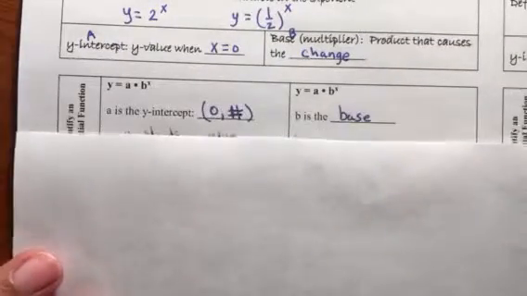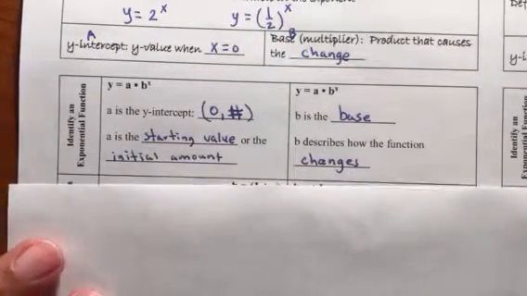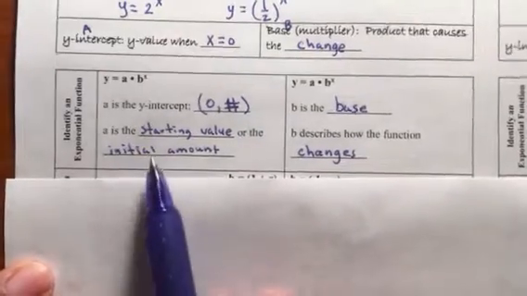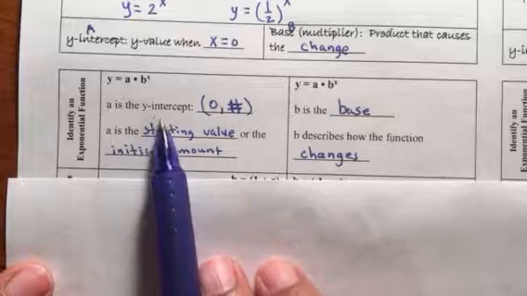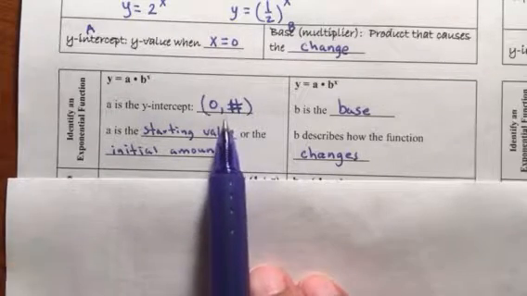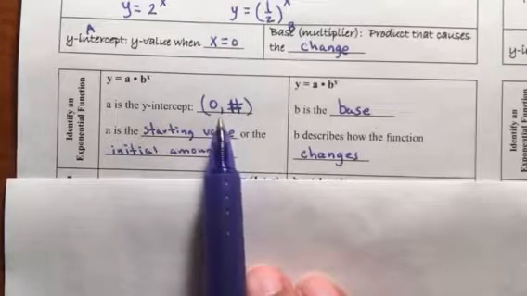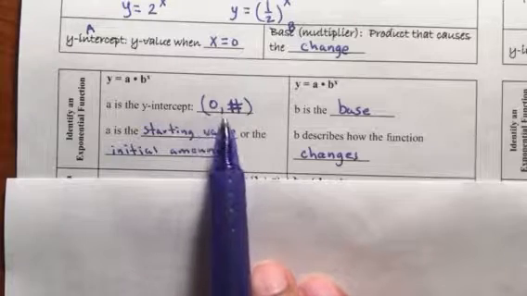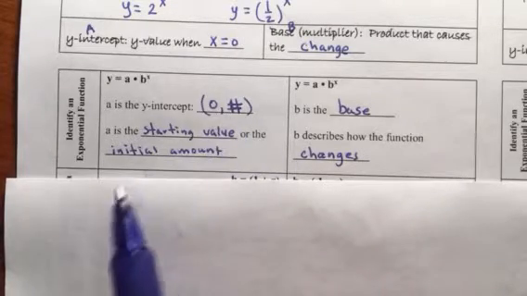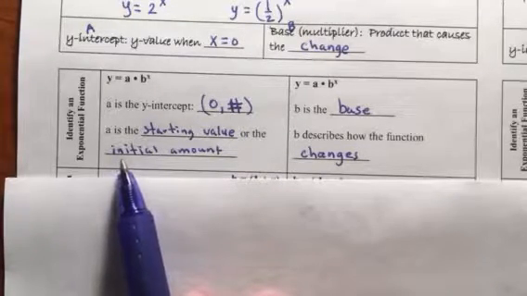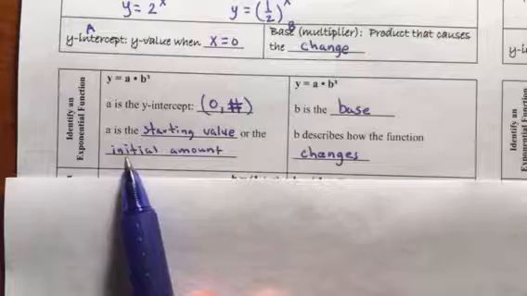So in this case, we're going to talk about your a first. So again, we just said that the a is the y-intercept, and it can be written as a number or it can be written as an ordered pair. So 0, comma, and then whatever the number is on the y-axis. And here I need you to know that a is your starting value or your initial amount.